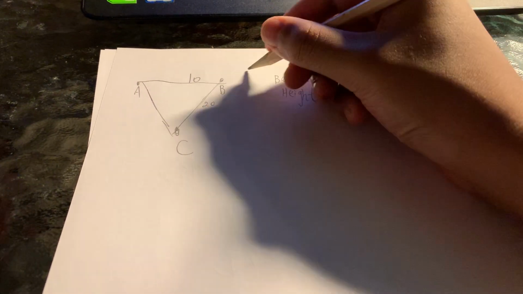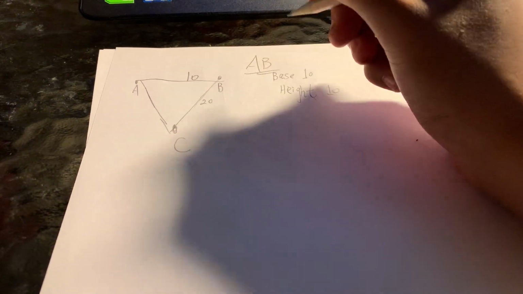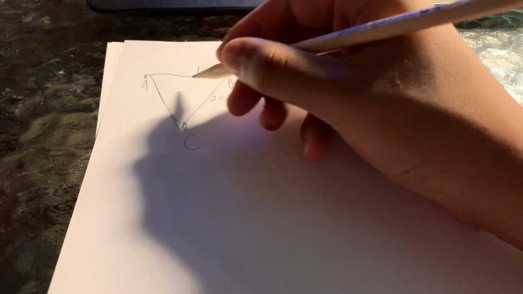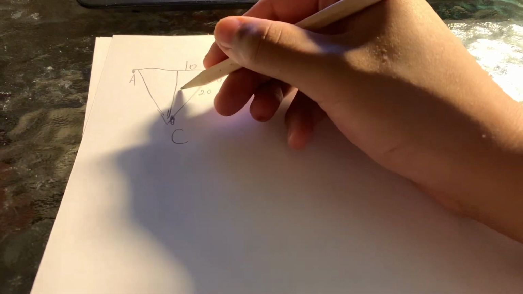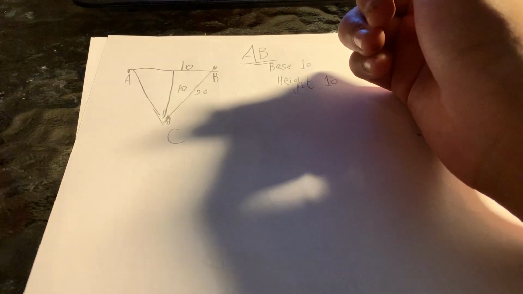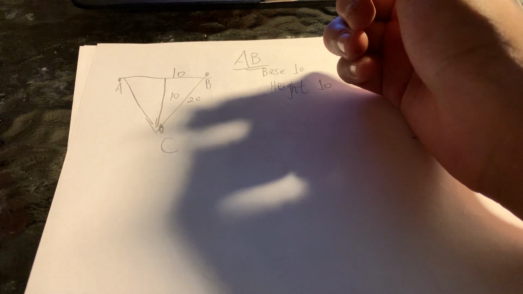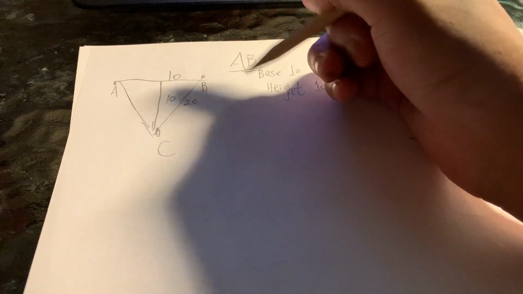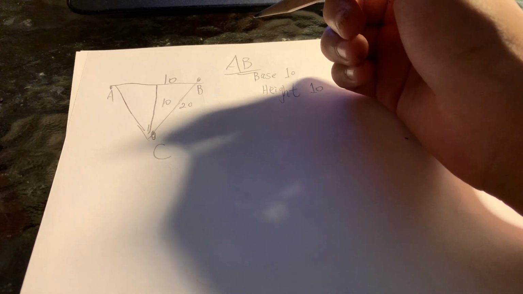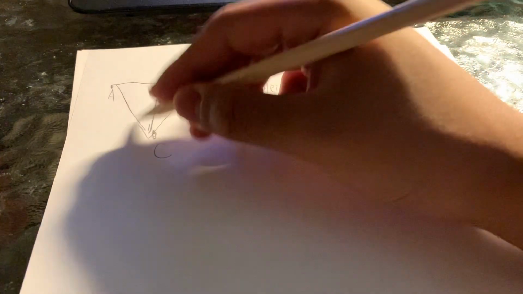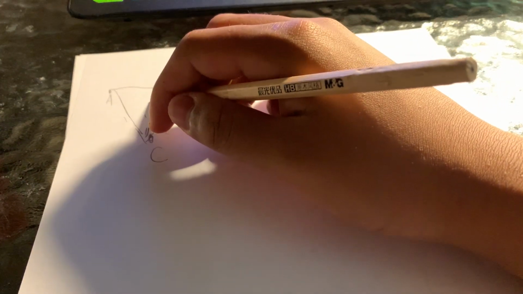Right, so we assume AB is the base. So we know that base is 10, height is 10, right? So what we are going to do next, and we want the perimeter to be this. So it just depends on which point we pick. There must be one point that satisfies this equation.